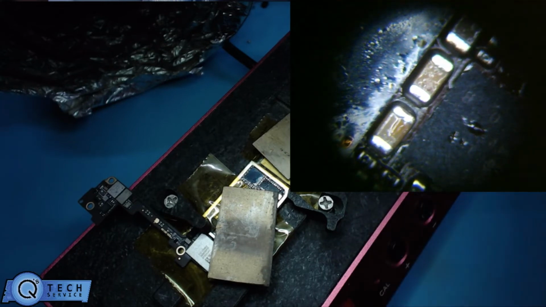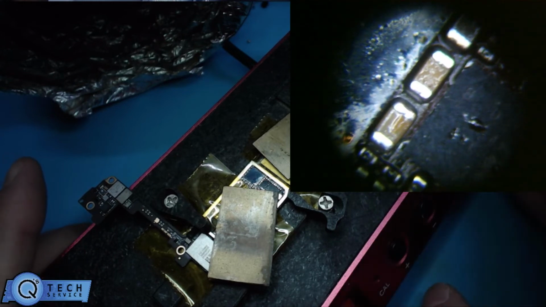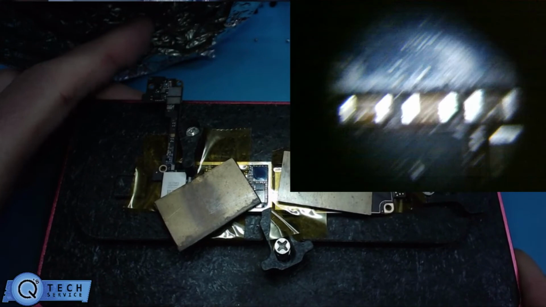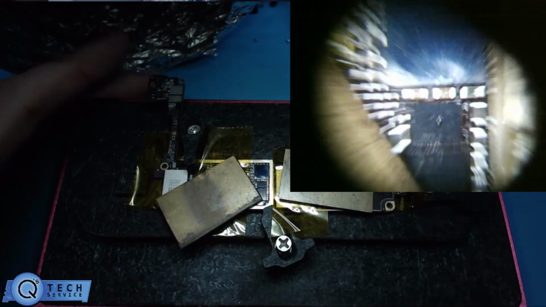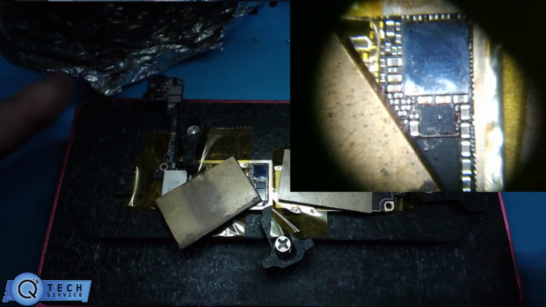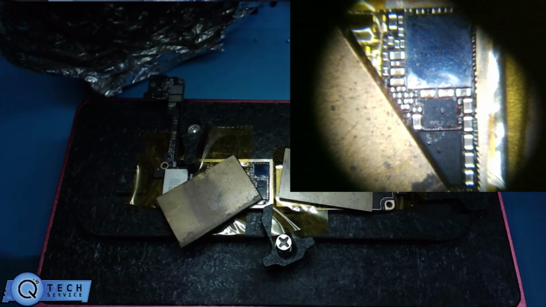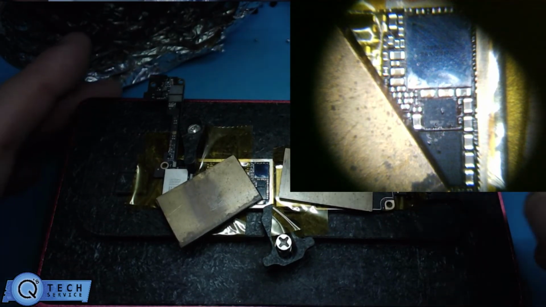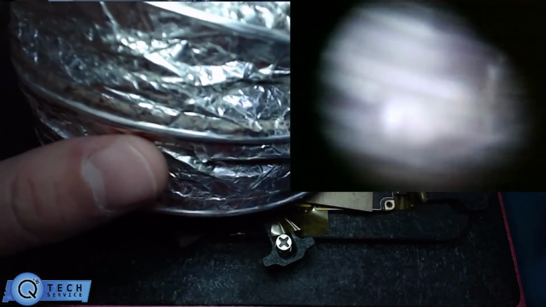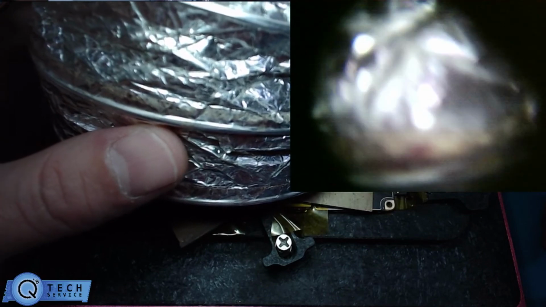Alright, so we got our cap in there nice and even to the T. Even row of capacitors. Now we're going to turn the preheater off and we're just going to clean it up. Rapid Cool technology.